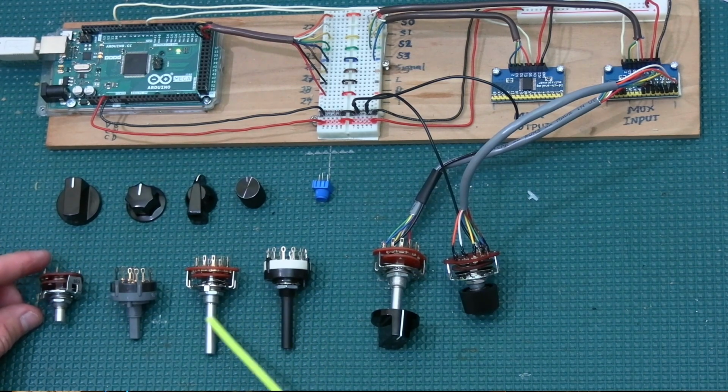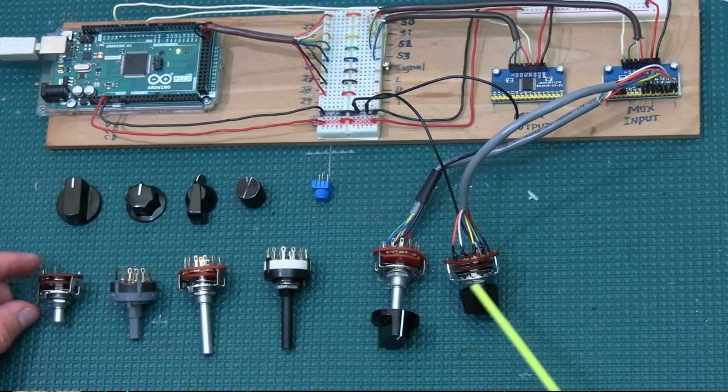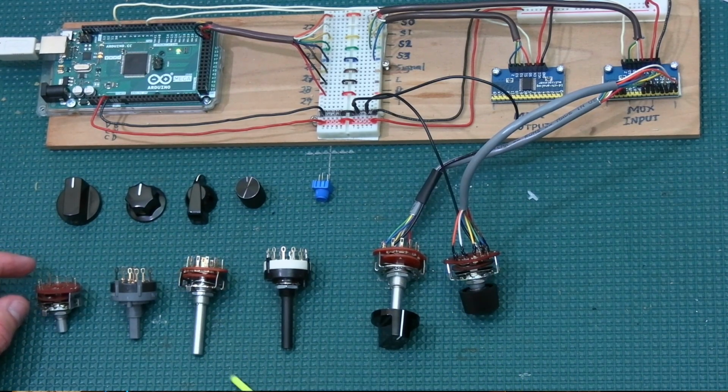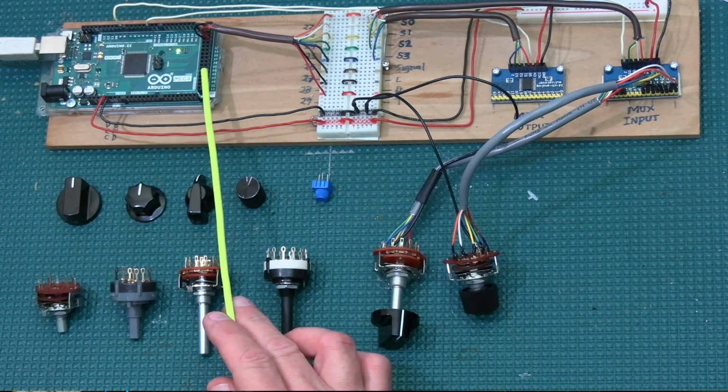So you can just cut them to size, which is what I did with one of these. I don't remember. No, this one is one like this. But you can actually just cut them to size, whatever size you need to make the shaft in the middle there. And once again, I'm going to recommend, you can connect these directly to the Arduino, of course.